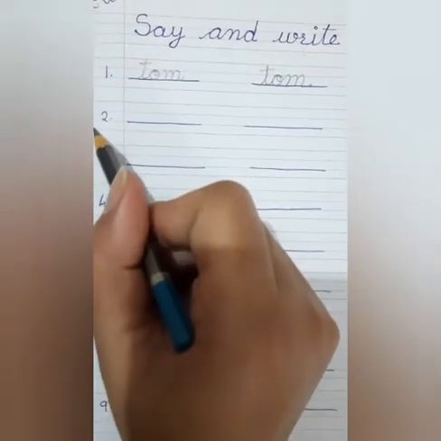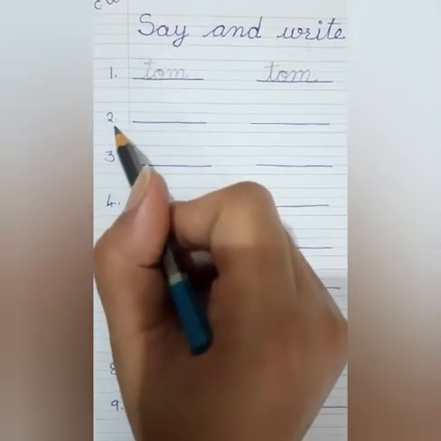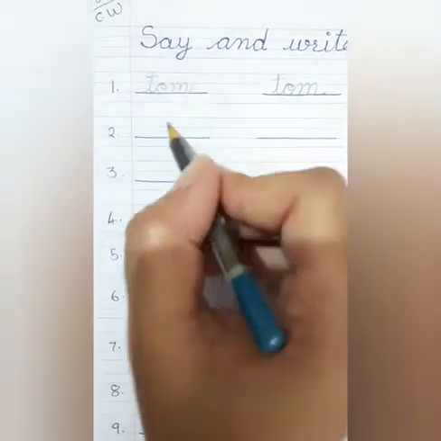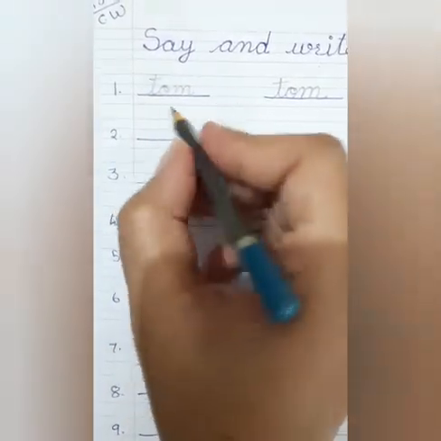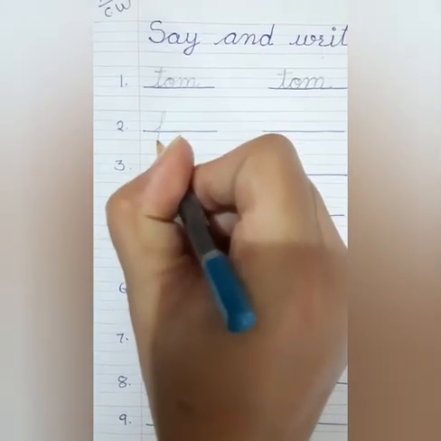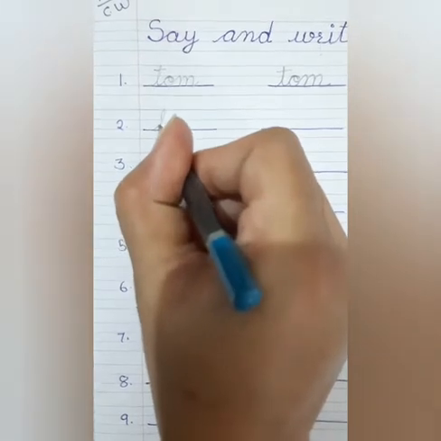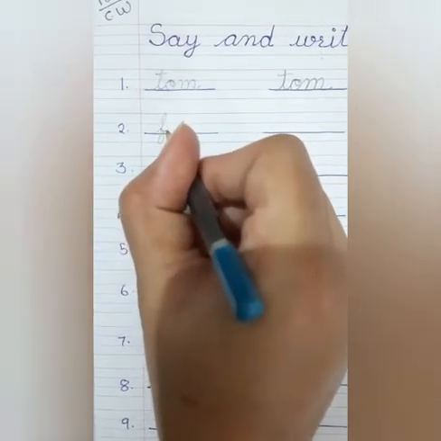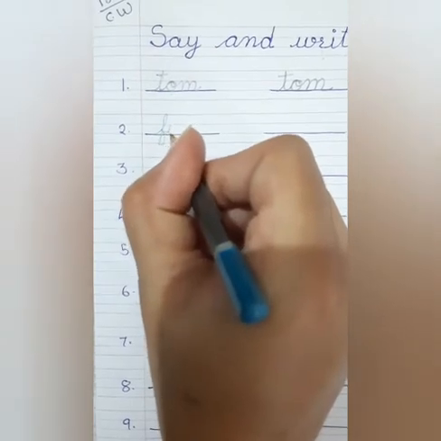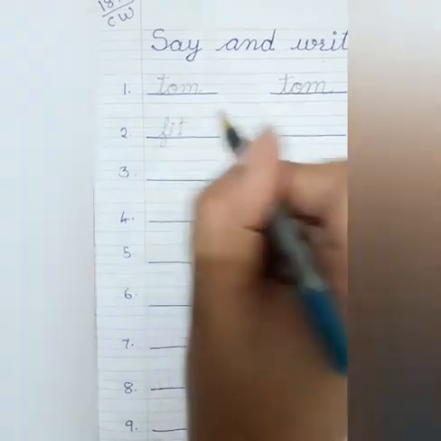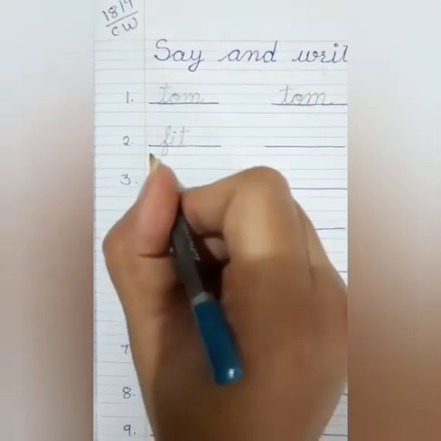Now see the second. I'll write here fit. How to write fit? See this. For fur, I will write here F. Then for E, what I'll write? I. Then for T, T. Okay.